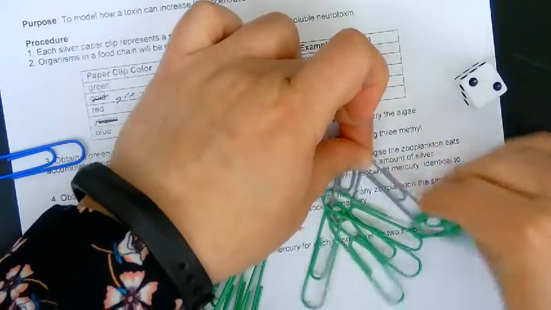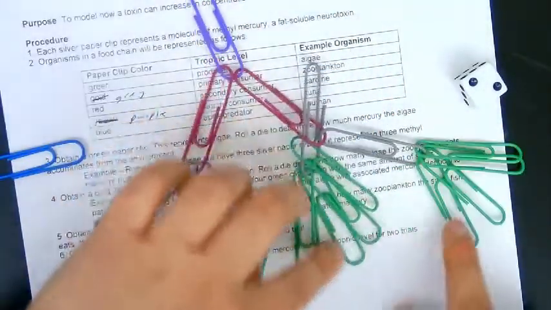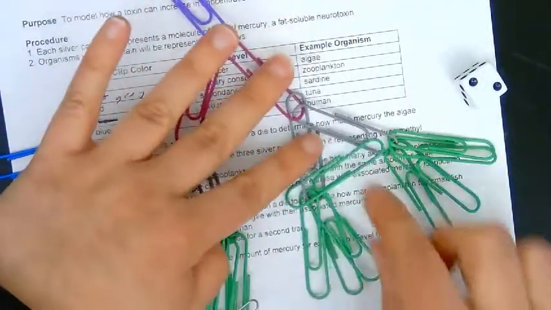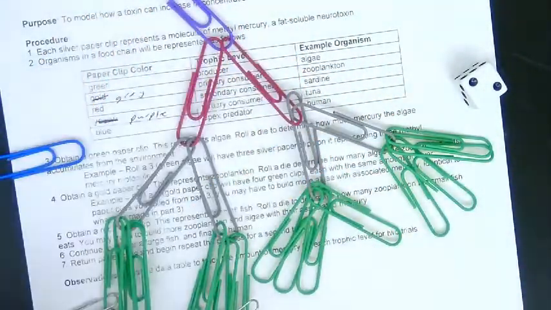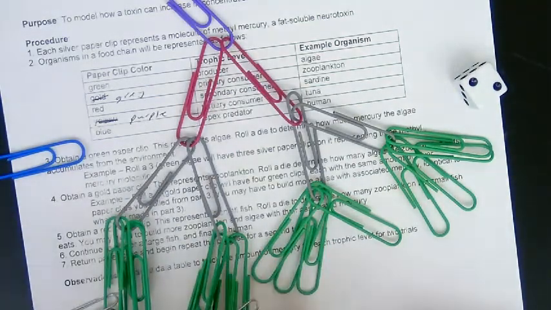And then each of these algae had consumed 4 units of mercury. So I'm going to need to add more of my silver paper clips at the bottom. I'm going to add 4 units of mercury for each algae here.